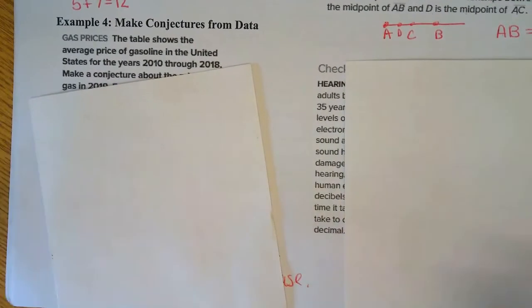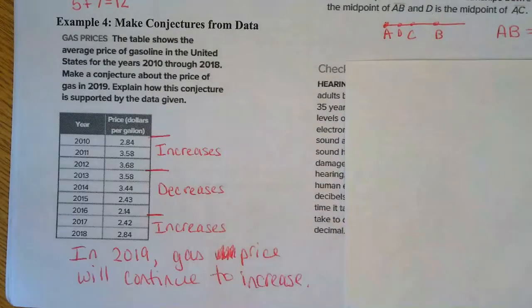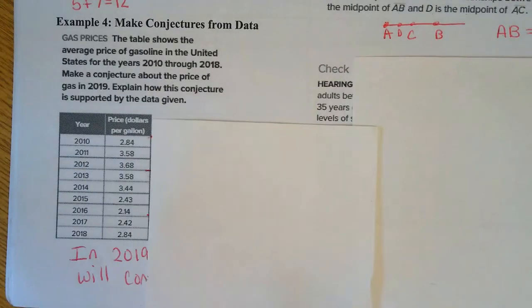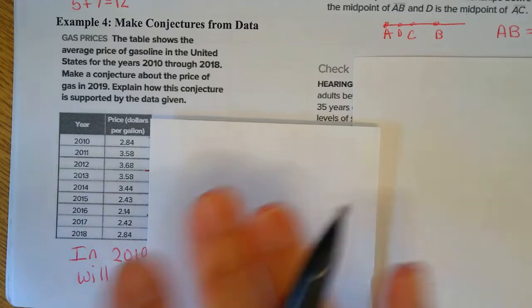Example number 4 is where you can make conjectures based off of tables or data. So this table shows the average price of gasoline in the United States for the years 2010 through 2018. Make a conjecture about the price of gas in 2019. Explain how this conjecture is supported by the data given.